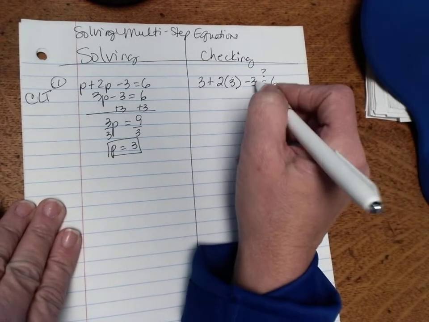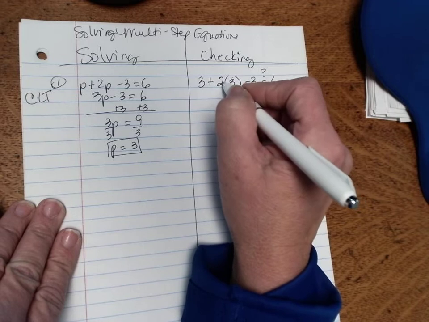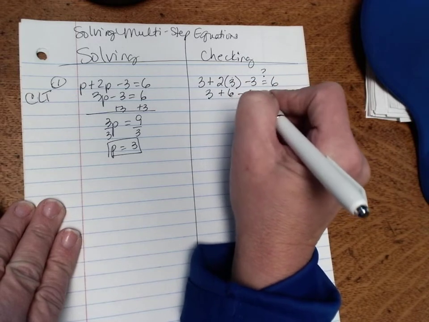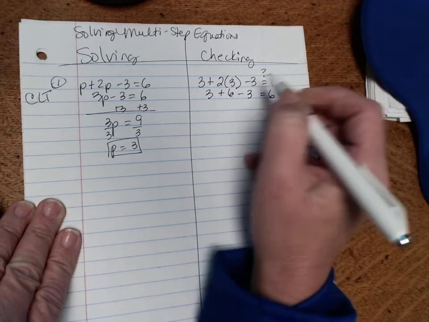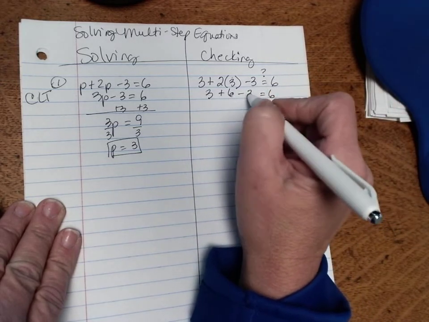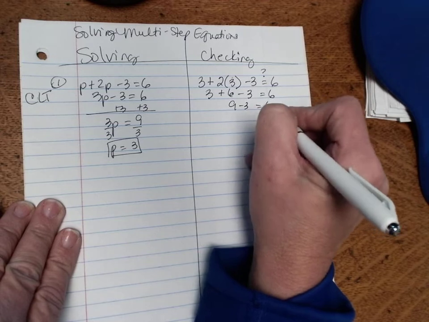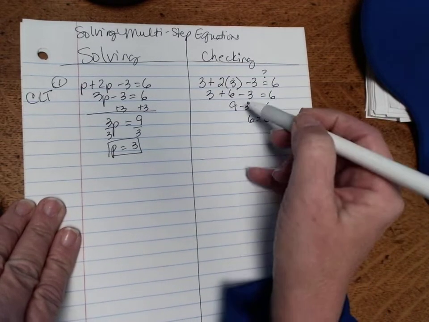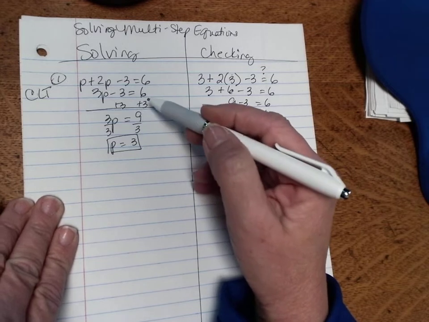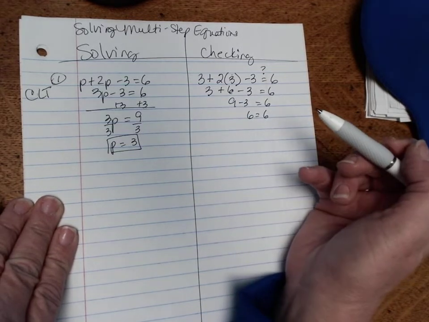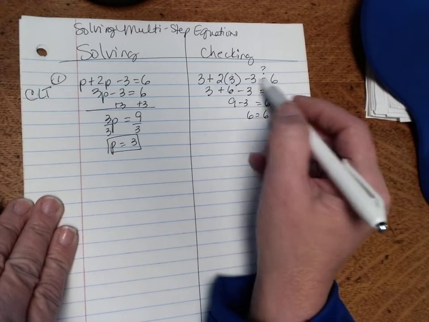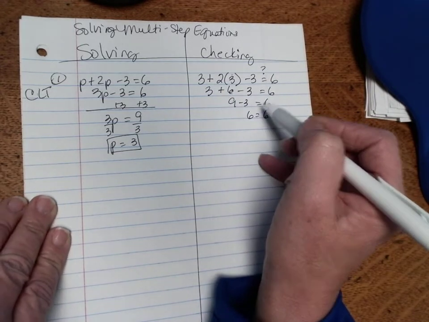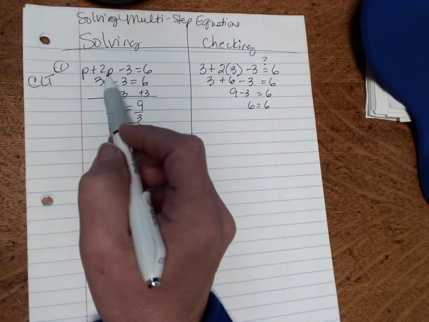And then from here, we're working order of operations. We're going to multiply first, so bring down the 3 plus 6 minus 3. Left to right, when you add and subtract, 3 plus 6 is 9, minus 3 does equal 6. So your checking should be about the same length as your solving, maybe one line less, okay? But don't go straight from here to 6 equals 6. Work it out so we can see exactly all the numbers that you have. So one of the problems you might see is combining like terms.